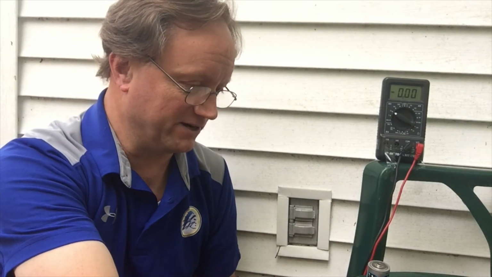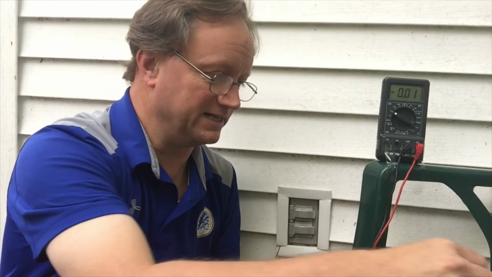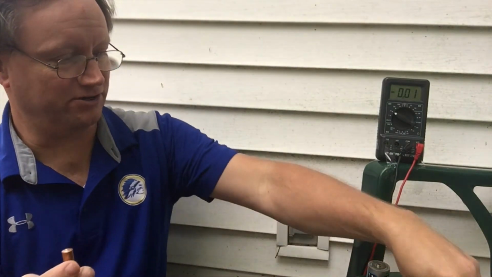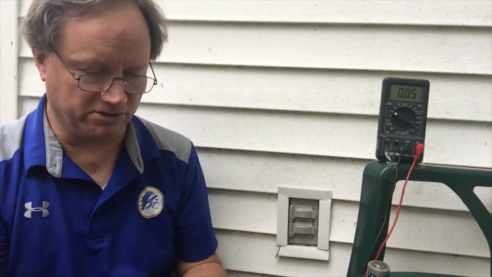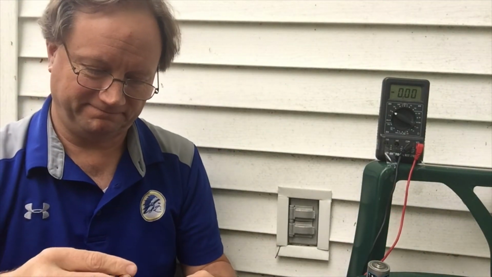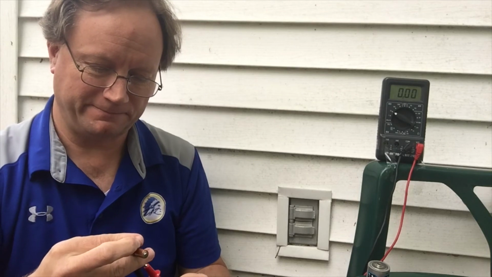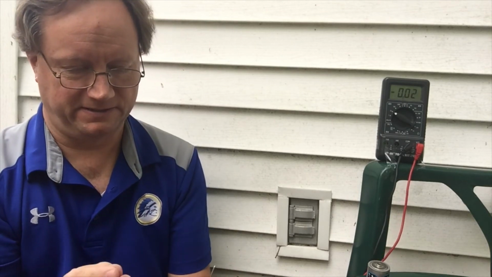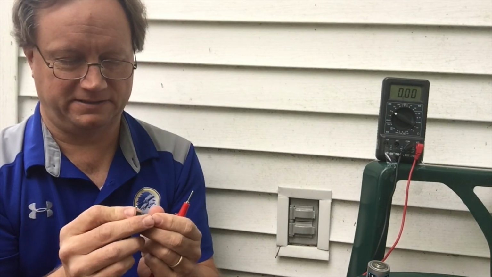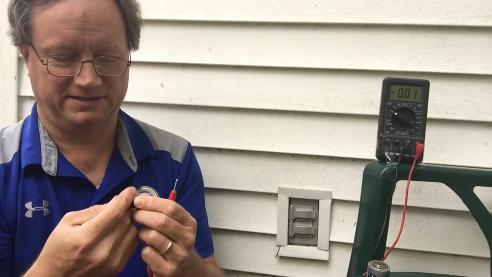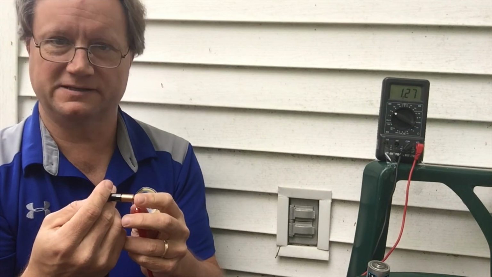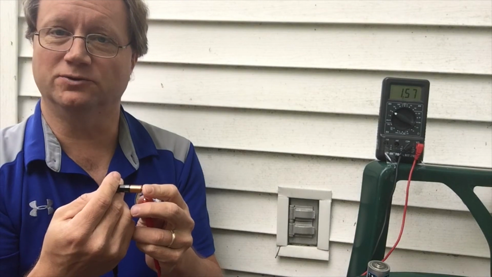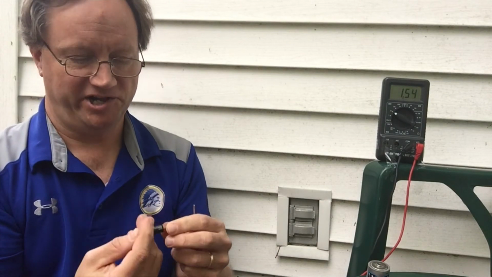If I take another battery, I did the AA just a minute ago, I'm going to take the AAA battery right now, and if I meter across this one, hopefully without dropping it, we're reading 1.57 volts. A little bit of fluctuation there.